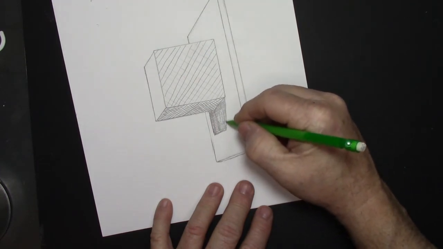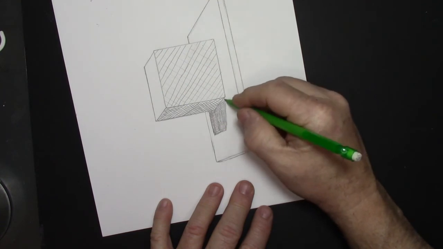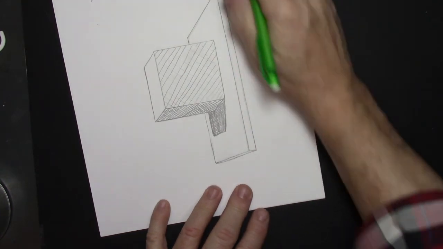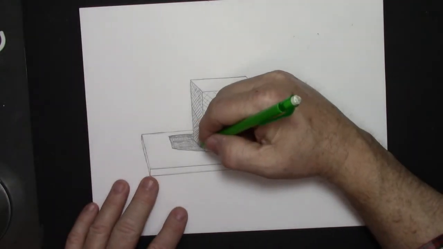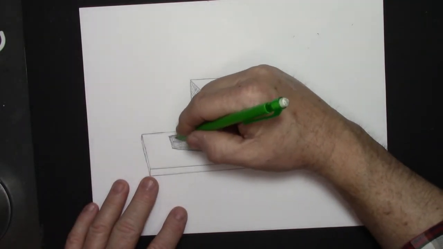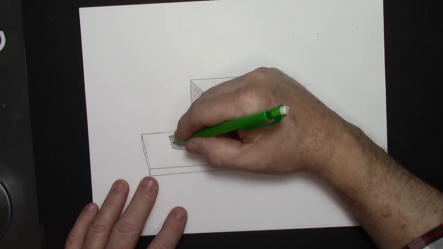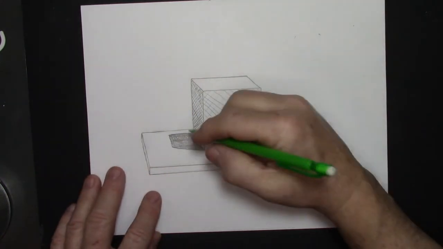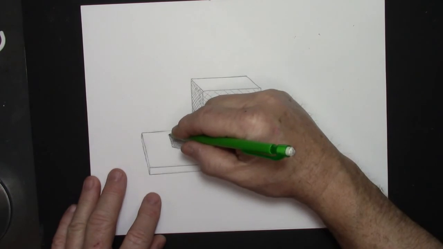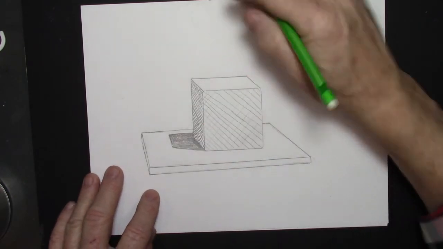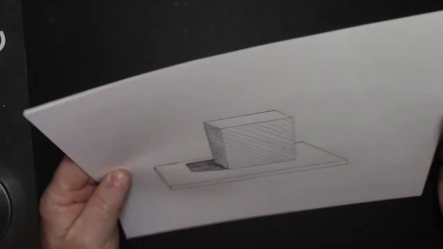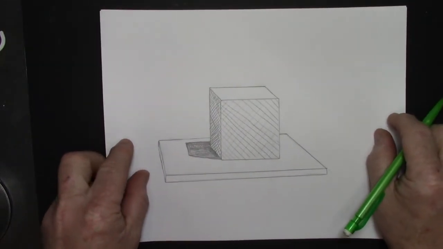I like to make the cast shadow a little bit darker, especially right up against the edge like this. Okay, it's just a simple illustration of drawing in 3D by adding simple hatch shading.